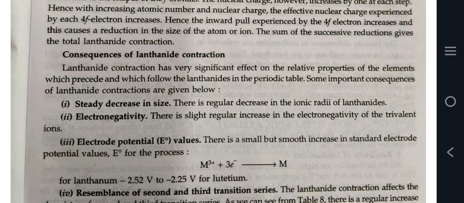Consequences of lanthanide contraction. Lanthanide contraction has a very significant effect on the relative properties of the elements which precede and which follow the lanthanides in the periodic table. Some important consequences of lanthanide contraction are given below. First, steady decrease in size. There is a regular decrease in the ionic radii of lanthanides.